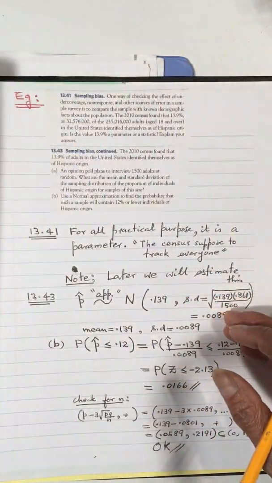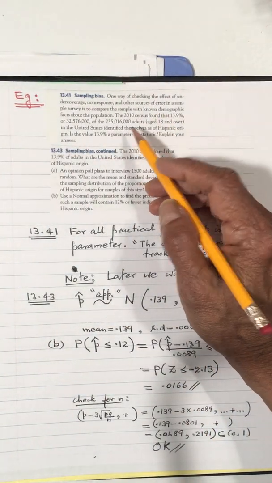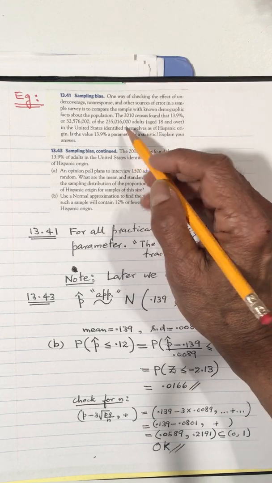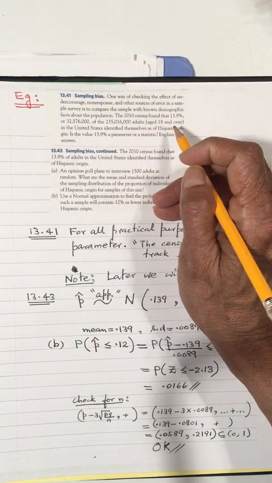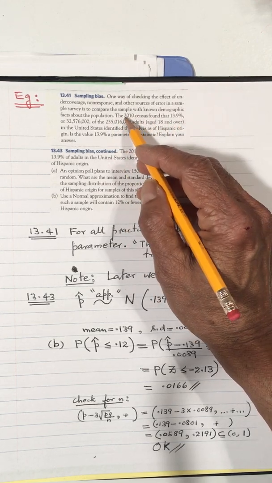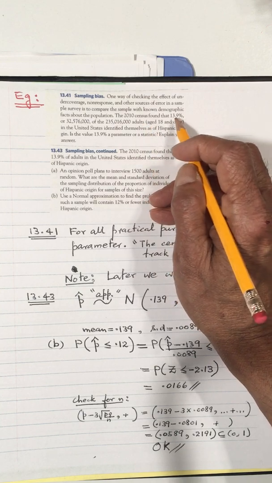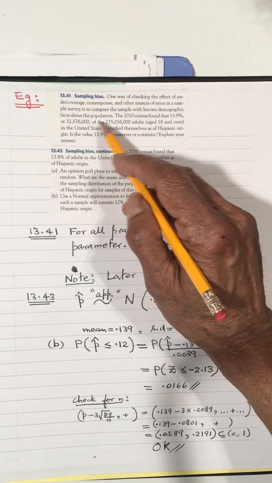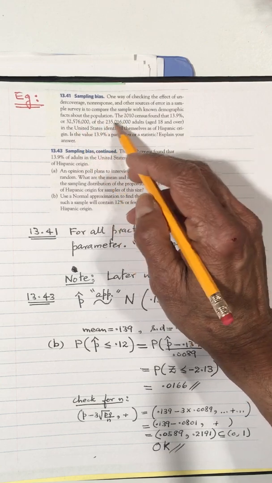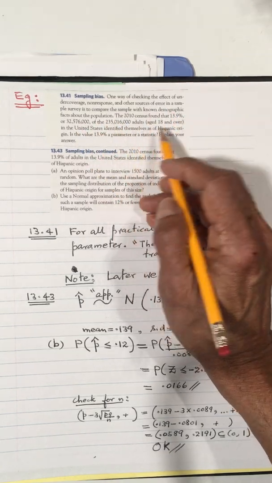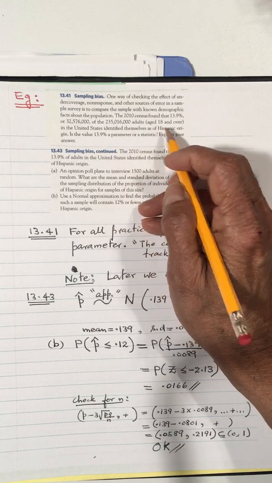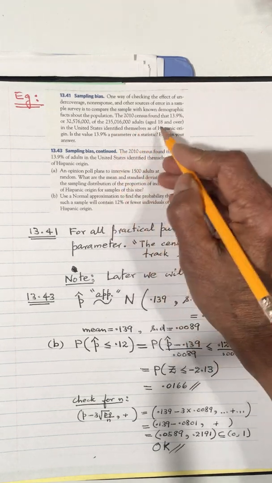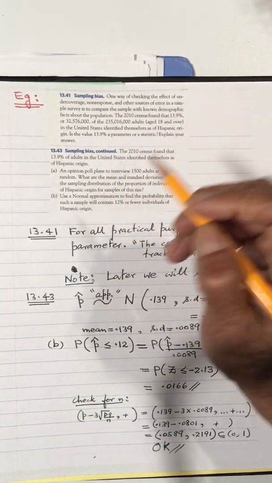So the next example. This is a survey. A 2010 survey says that 13.9%, out of this many people, million people, identified themselves as Hispanic origin.